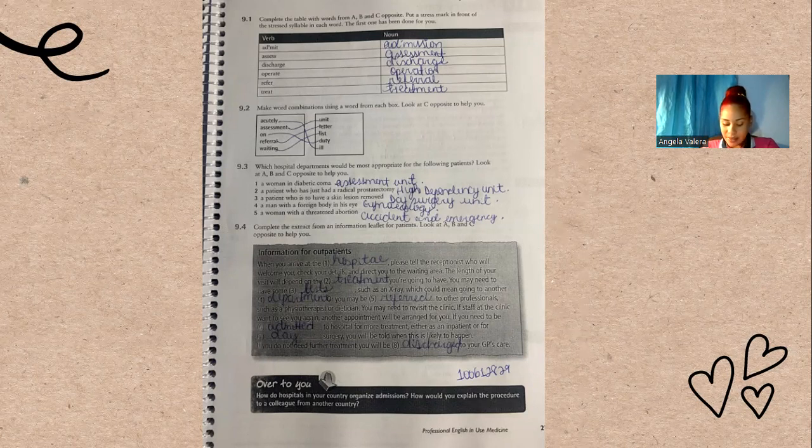You may be referred to another department. You may be referred to other professionals, such as a physiotherapist or dietitian. You may need to revisit the clinic. If the clinic wants to see you again, another appointment will be arranged for you.